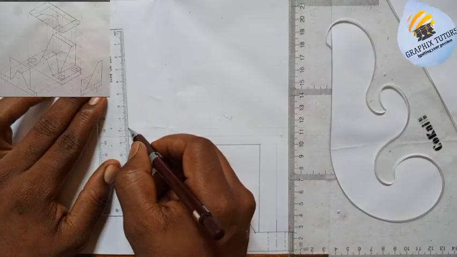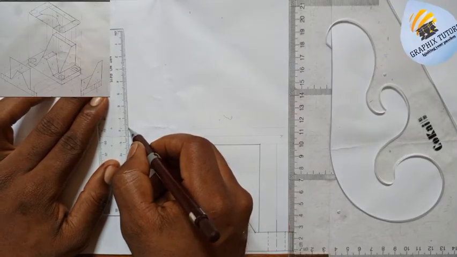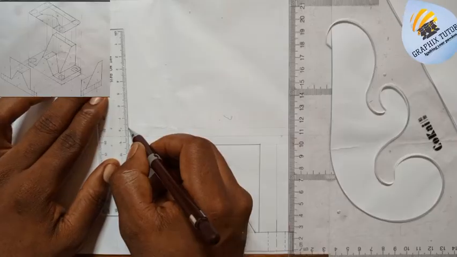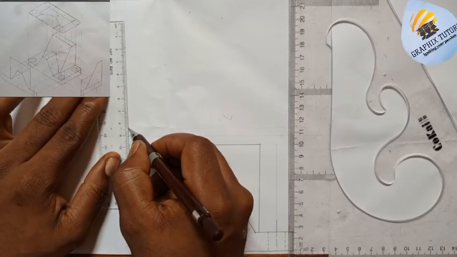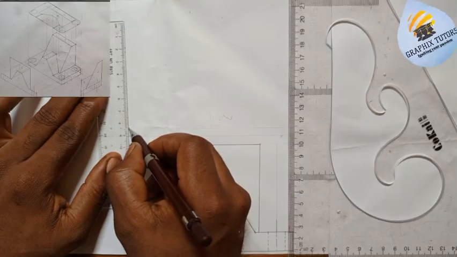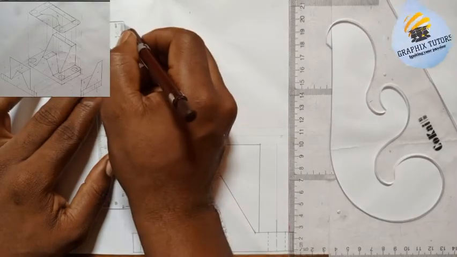All right, from here to here is 84. This is 84, right? To this point here.